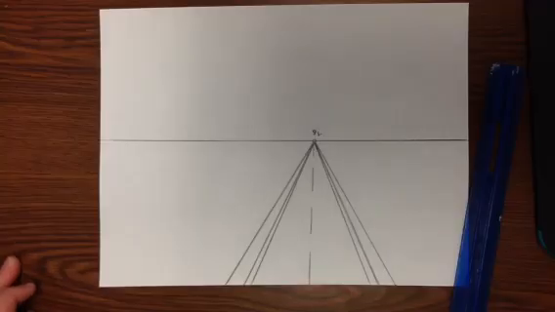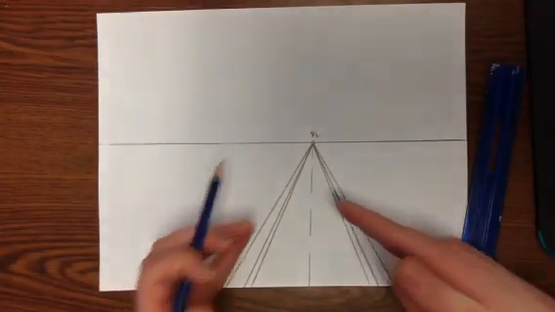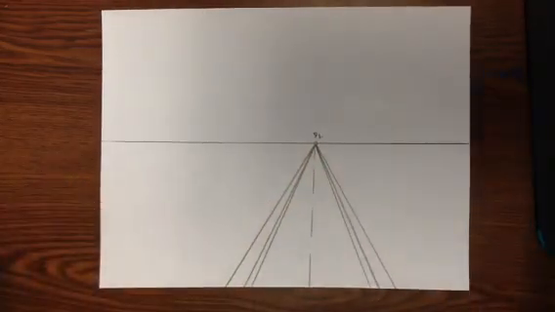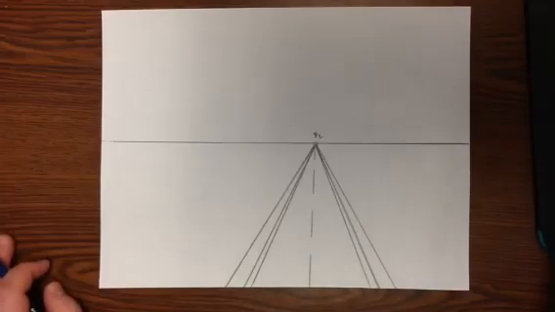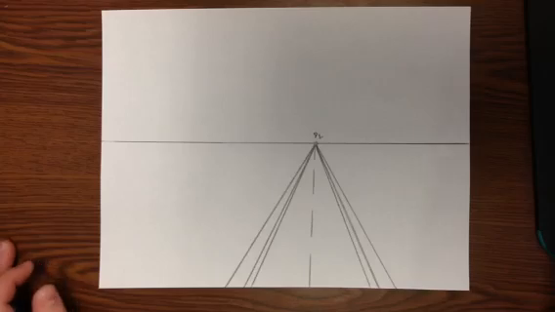Okay. So now we got a road, we got a couple sidewalks. Okay, so you're getting the idea that this is kind of going back in space now, right? So let's try putting in a building. Putting in a building is very similar to just creating a basic box.